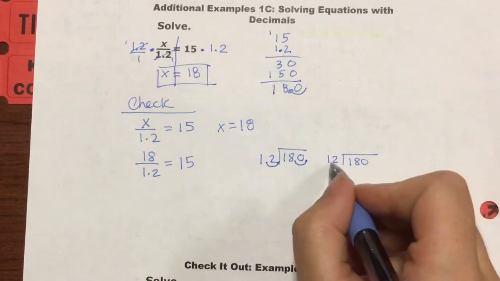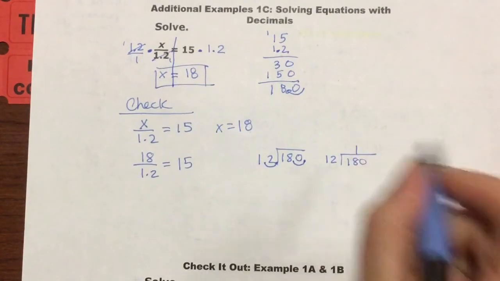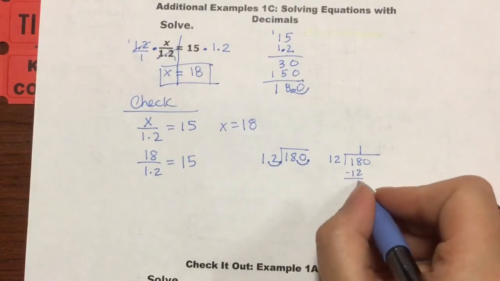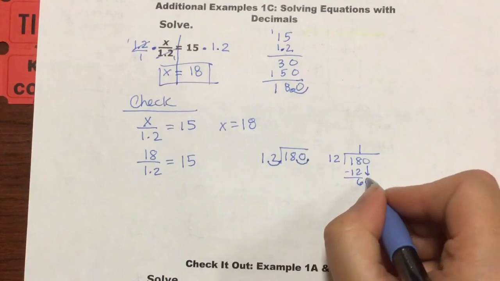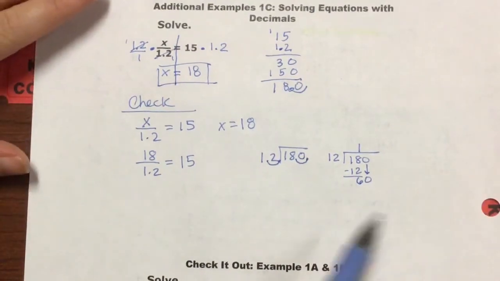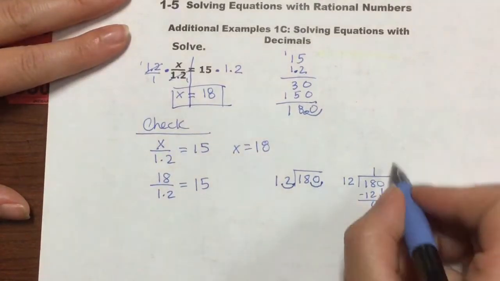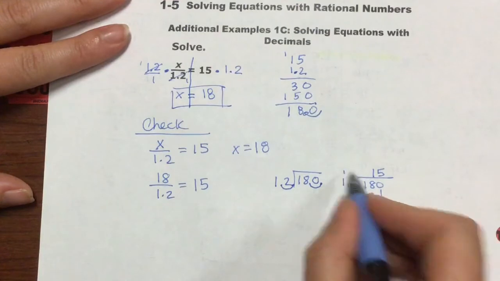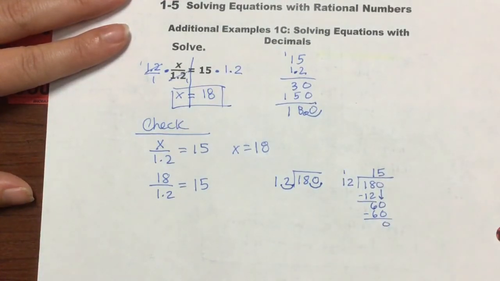Cool, let's do it. Does 12 go into 1? No. Does 12 go into 18? Yes. How many times? 1. 1 times 12 is 12. We subtract 12 from 18 and we get 6. And then we do our favorite thing. We drop it like it's hot. Okay, we have 60. 12 goes into 60 how many times? I think it goes in 5 times. 5 times 2 is 10. Carry the 1. 5 times 1 is 5 plus 1 is 6. And there we have it. It goes in 15 times.